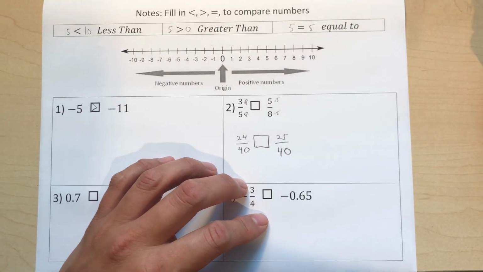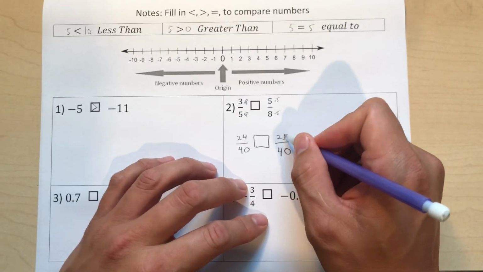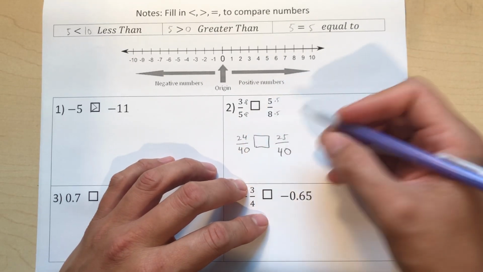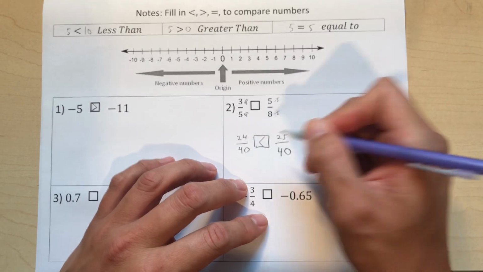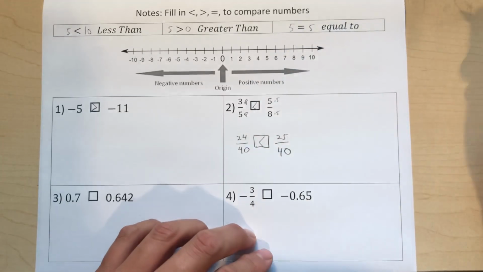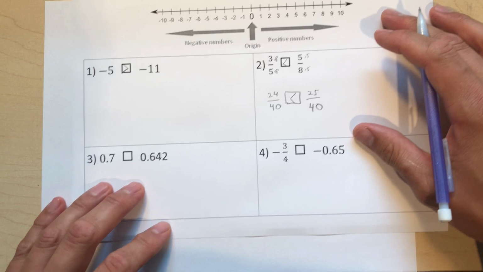Okay? Now, to know what's bigger and smaller, you just look at the numerator. 25 is obviously bigger than 24. So I'm going to use this sign like that. All right? You can put it here too if you want to. All right, let's go ahead and go to number 3.